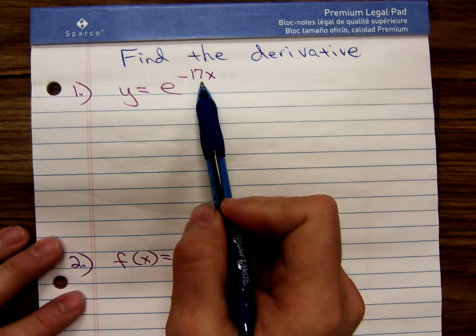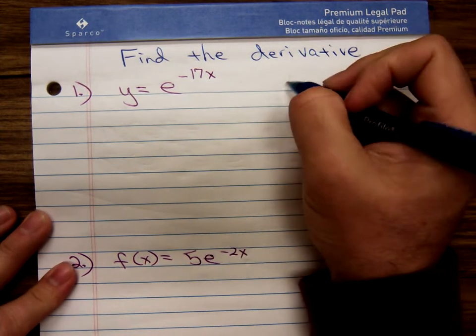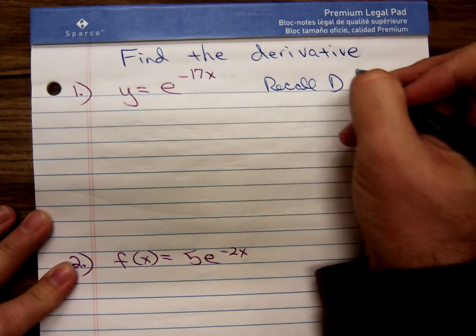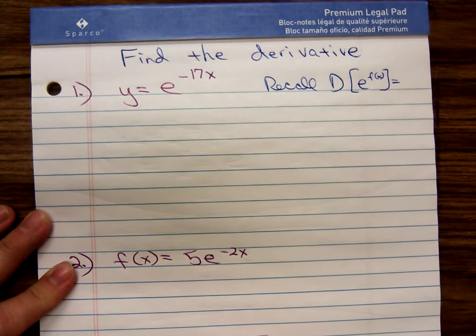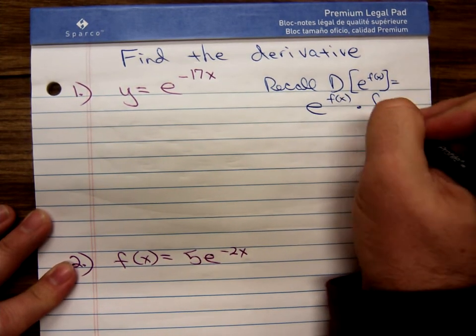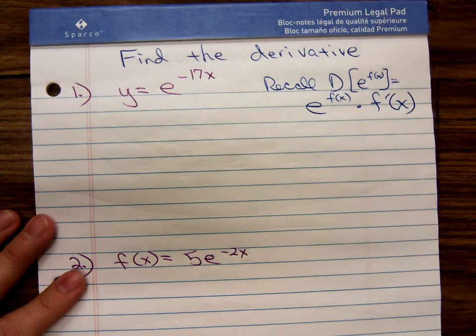Well, our exponent is something other than just a single x. So recall our derivative formula. If you're differentiating e to a function of x, it's e to that power times the derivative. Don't make these e's more difficult than they are.